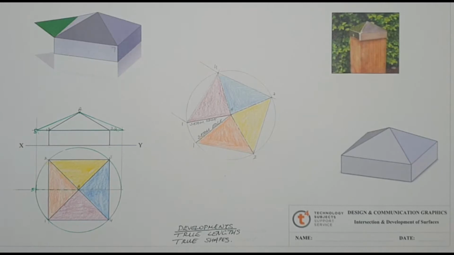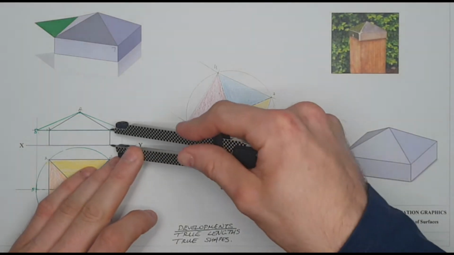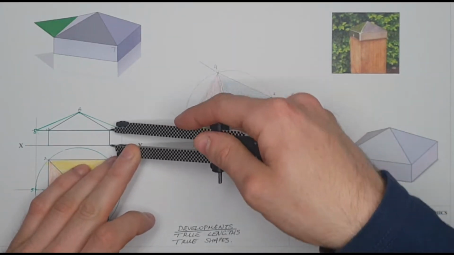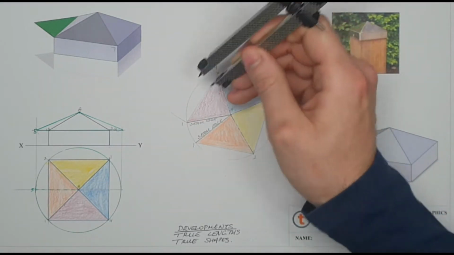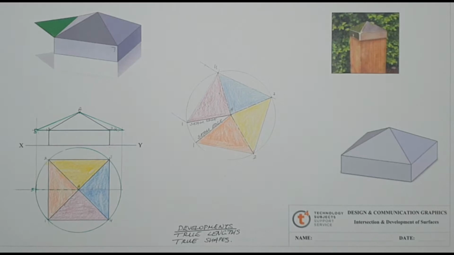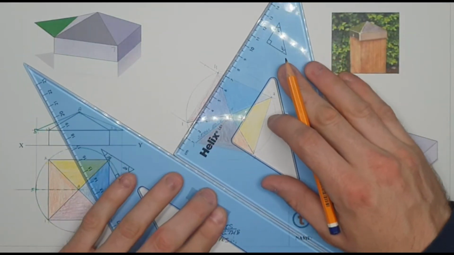How far does it go? Well, again, it's a true length, and where do I see the true length or the true height of that surface? I see it just here in the elevation, so the height is right there as given, and I'm going to just step it up. Now I can step it up at both sides if I want, but I prefer not to. I'll step it up at one side only, and I just get my sliding set squares back in play again.